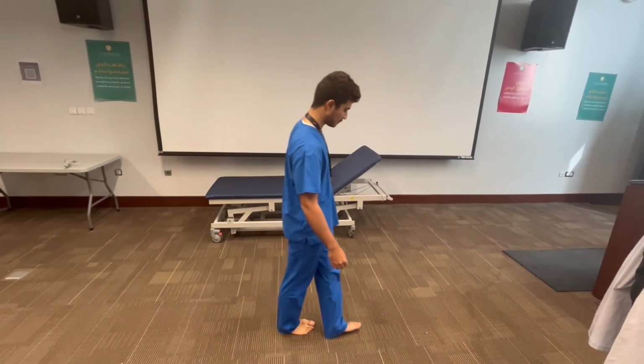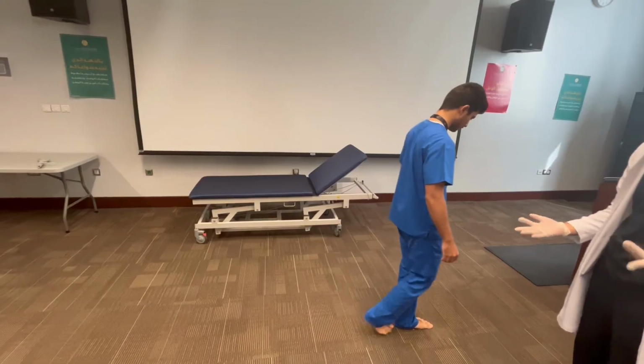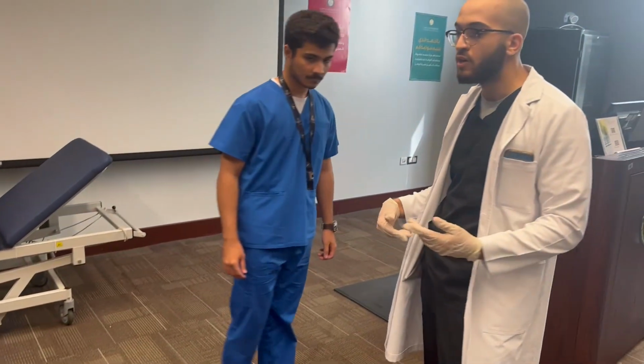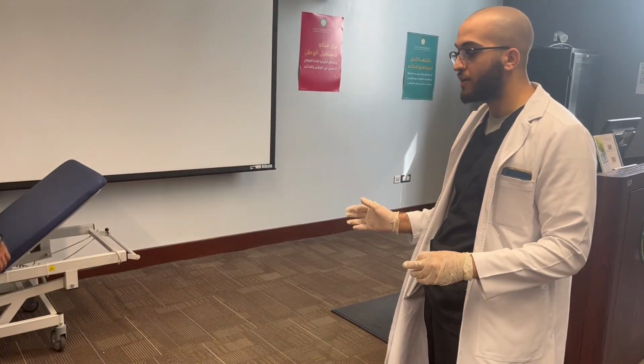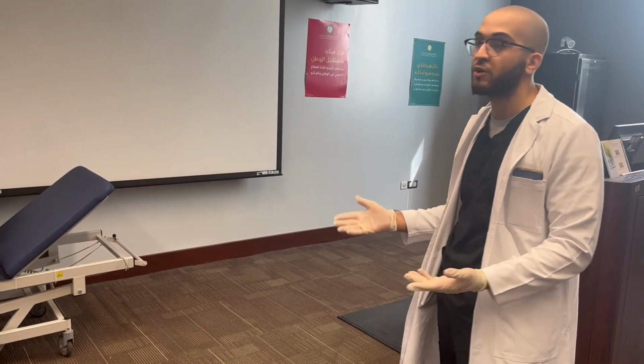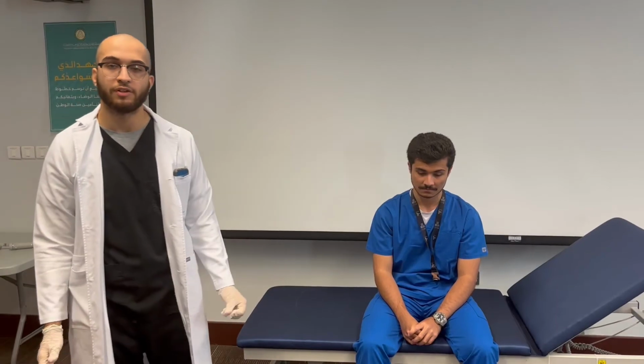Okay. So people with cerebellar disease will have positive findings. His coordination will be wrong. He'll have difficulty in turning. His base will be broad. So we have to comment on all of those findings. After we finish the coordination, there is one last test that we will do, which is the Romberg test.